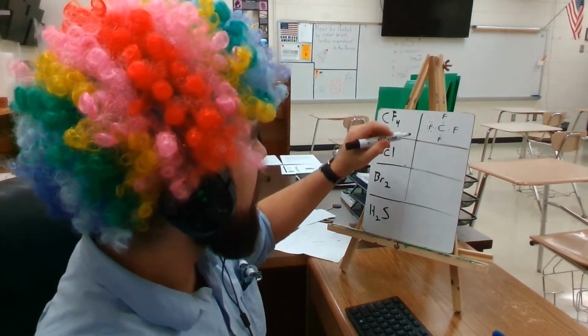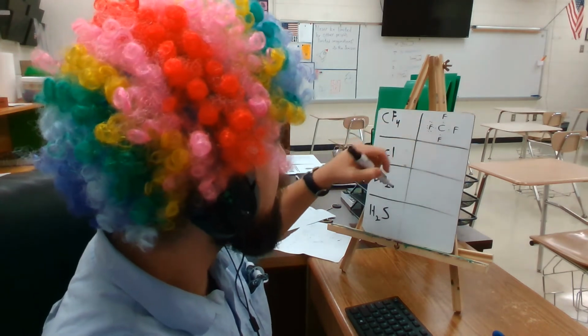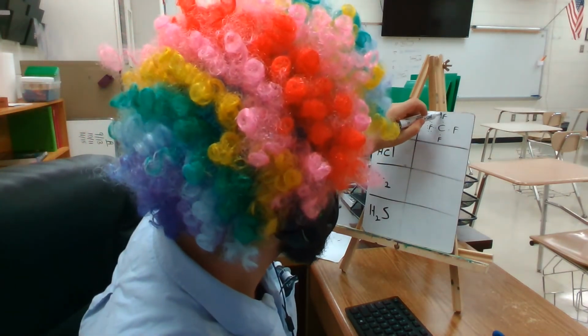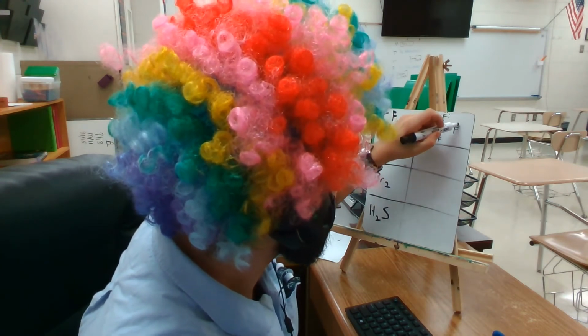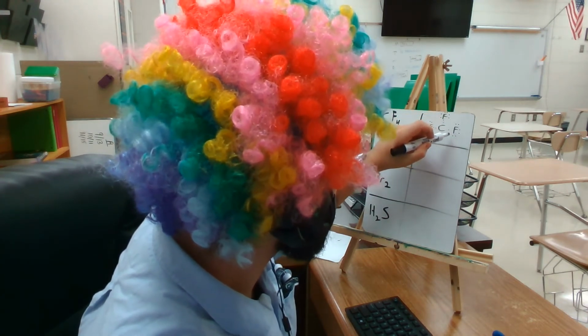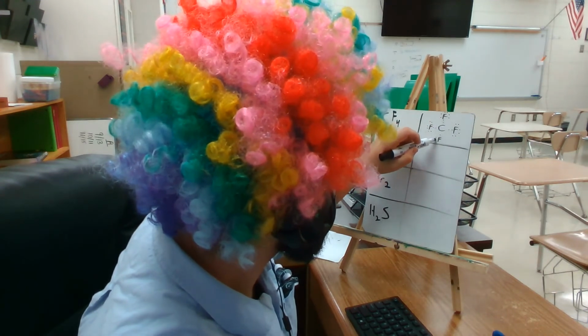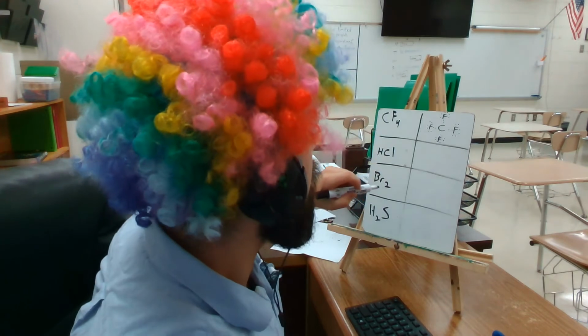Don't mind that. All right, I'm going to do the same thing for all these fluorines here. There we are. Just some little dots. Happy little electrons. Just like that. All right.